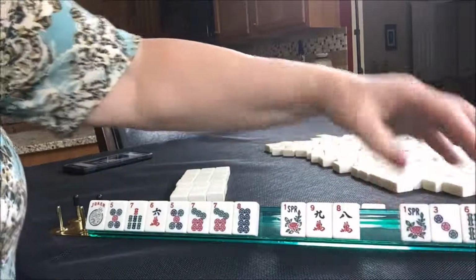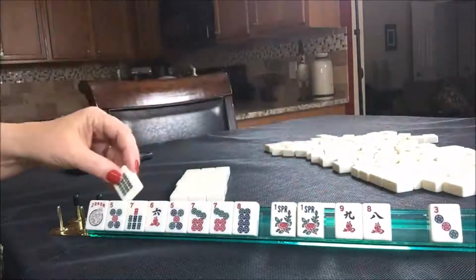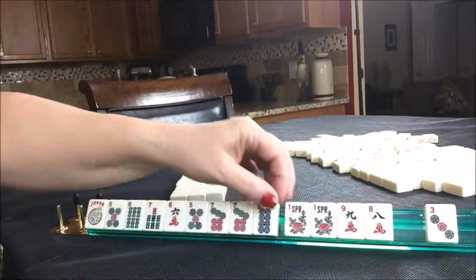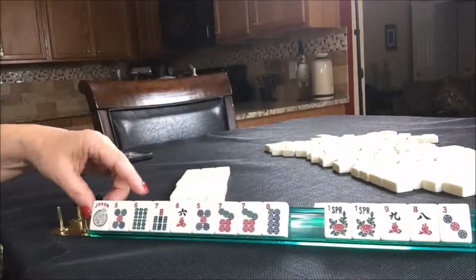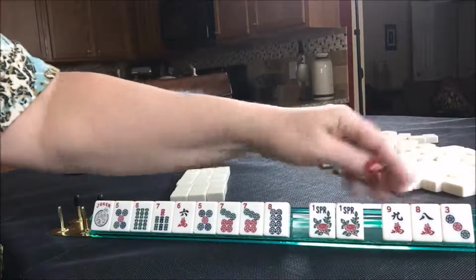All right, here we go. So we got a flower, and we picked up a 6. So we're saving 5, 6, 7, 8. 5, 6, 7, 8. And I'm not passing a flower, so we're going to pass these 3.